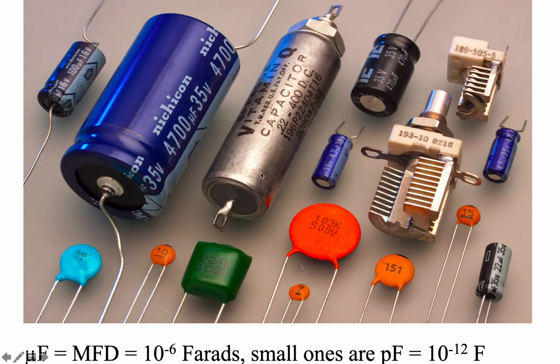Let me show you a picture of what capacitors look like. These are electrolytics, the big ones there. That's 4,700 microfarads. Notice that they also have a rating for the voltage that they can withstand. This is 35 volts. That's 35 volts. This one's 16 volts. That has to do with how well insulated they are.